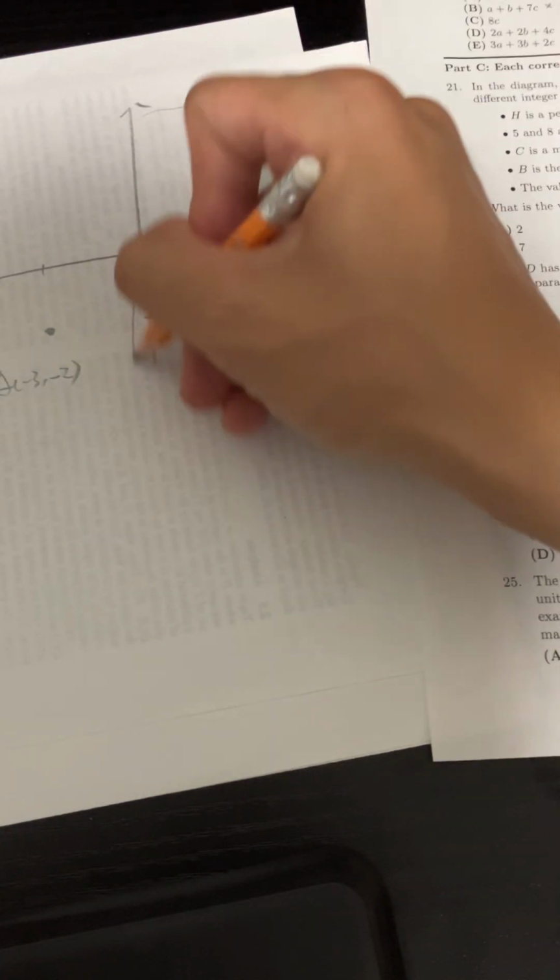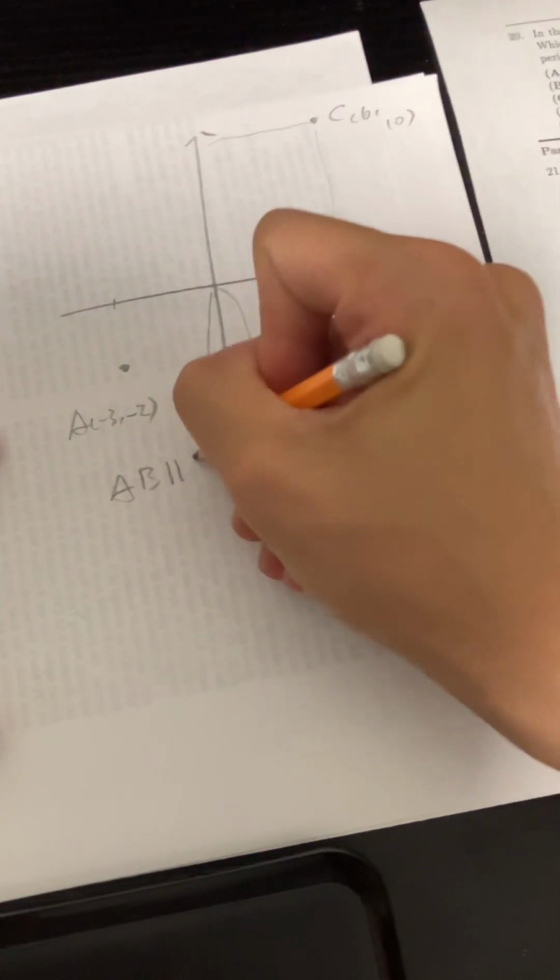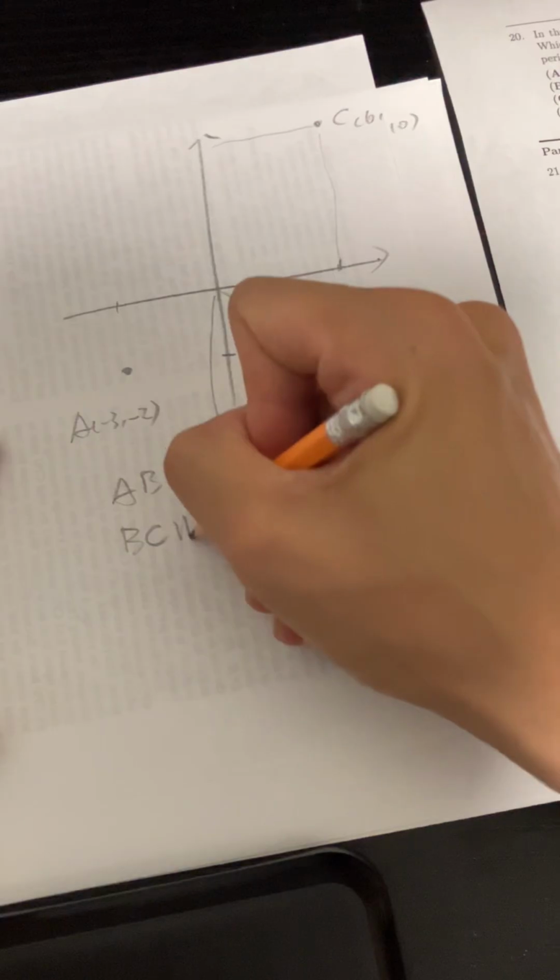B is (0, R), so B is somewhere, maybe here. And it says AB and CD are parallel, and BC and AD are parallel. Let me write it down: AB and CD are parallel, BC and AD are parallel to each other. So if B must be somewhere here, and AB and CD are parallel, the parallel line looks like this. It goes through C.